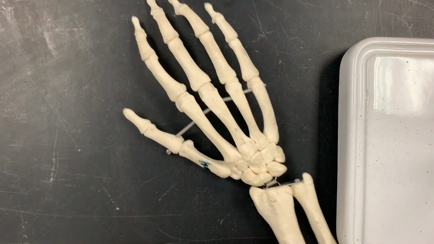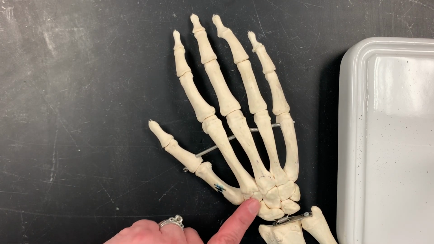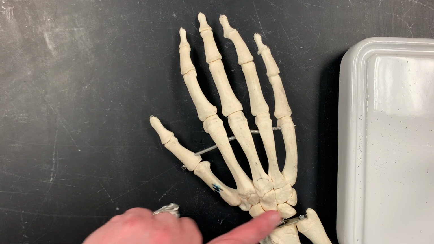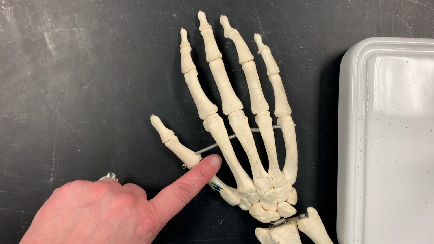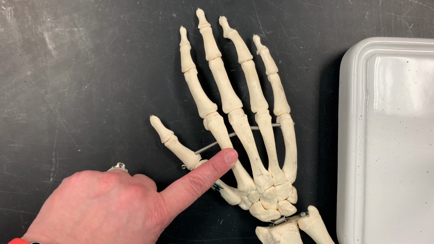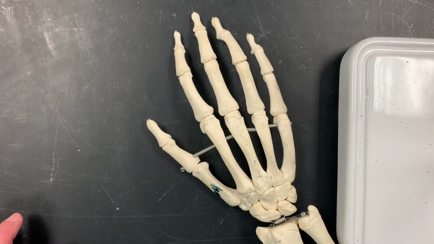And then your hand is the last one of this part one. You've got your carpals, which are these small bones. You guys are lucky you don't need to know the individual carpal bones. The metacarpals, which make the body of your hands. Those are in the middle, M for middle. And then your phalanges are your fingers. And that's it for part one.